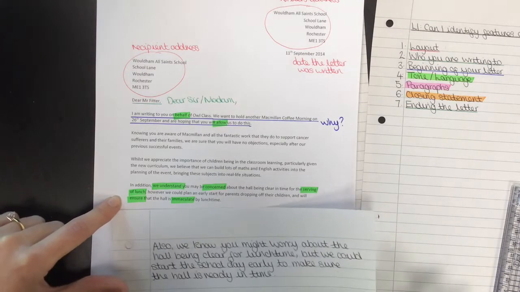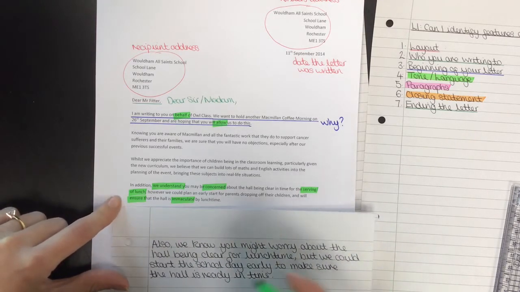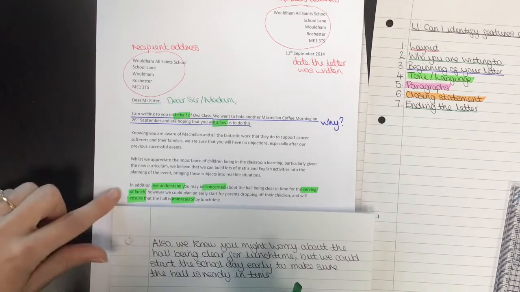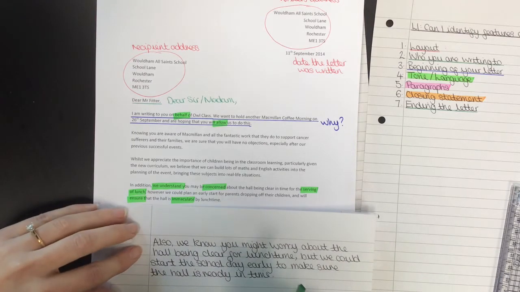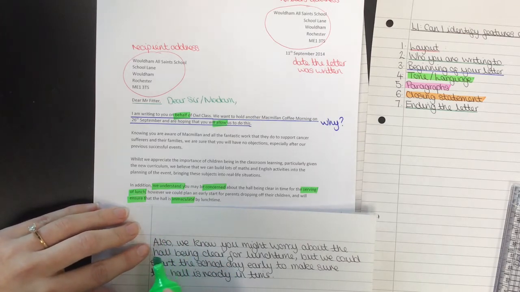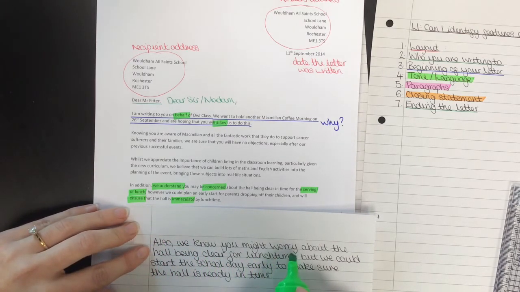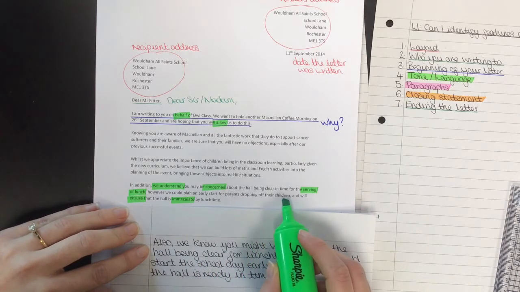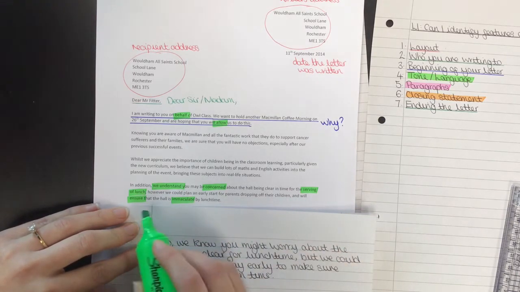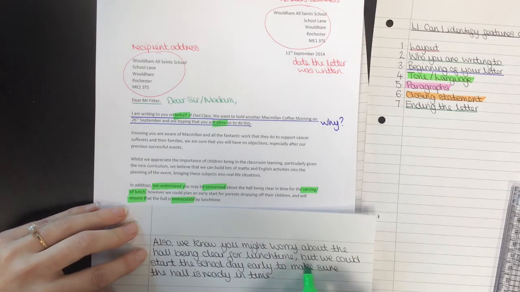So here's another example that I've written. This is a different version of this paragraph here. So instead of in addition, I've used the word also. Also, we know you might worry, instead of concern. We know you might worry about the hall being clear for lunchtime, instead of for the serving of lunch. But we could start the school day early to make sure the hall is ready for lunchtime.